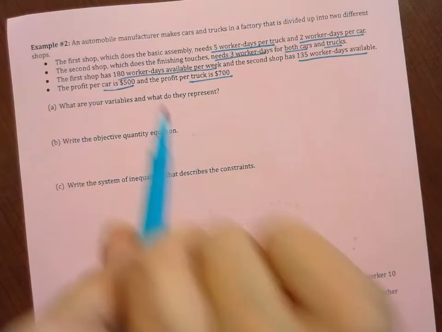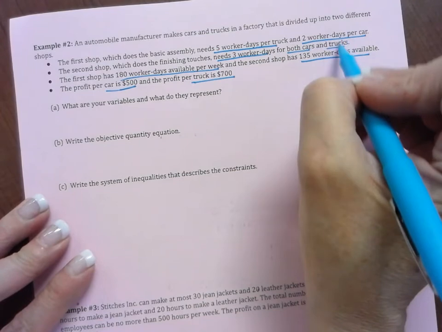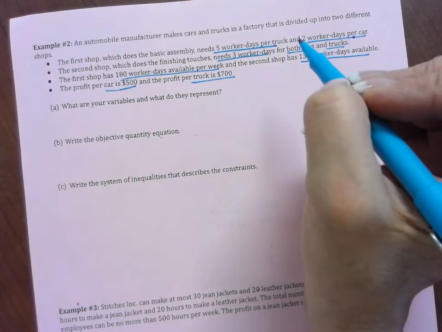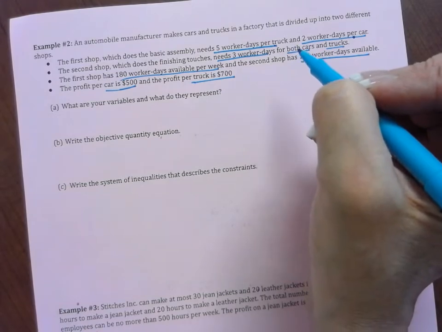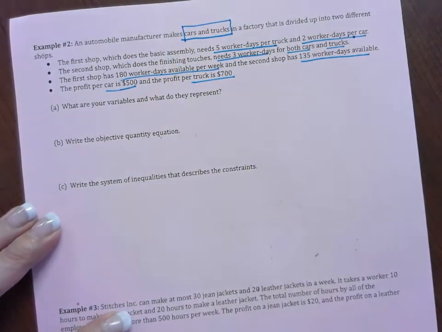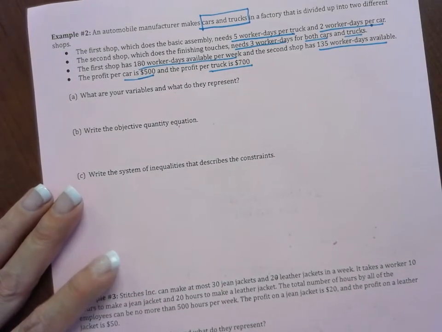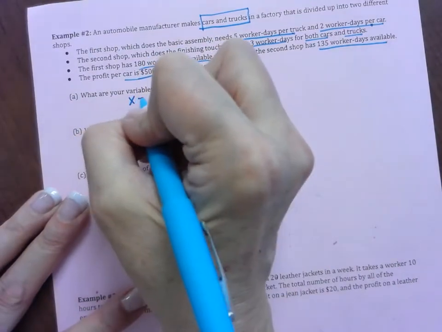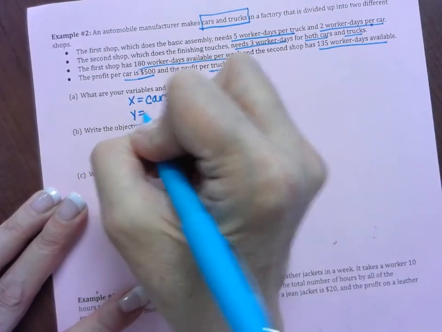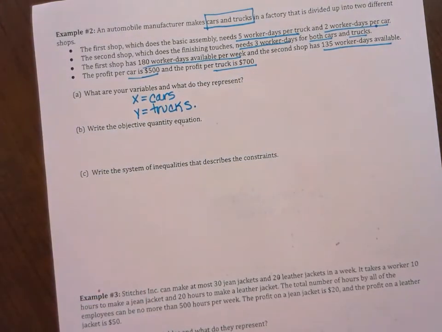No, because that's what's going to give us the details. It's broken down into both the truck and the car. Look at what is the per something. We're talking about and comparing our cars and trucks. So we'll make X equal to our cars, and Y is going to be equal to the trucks.